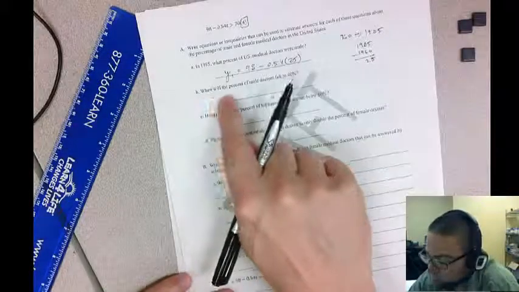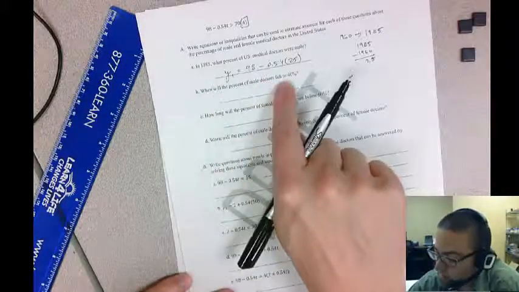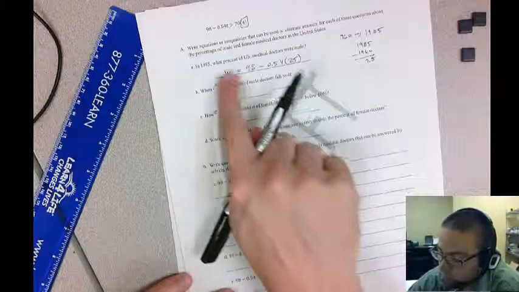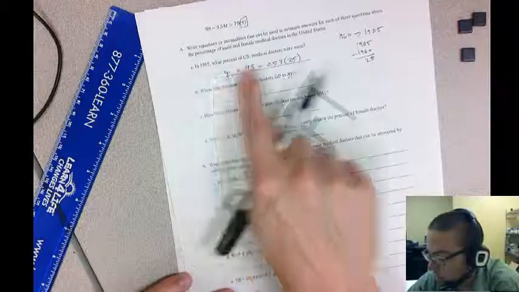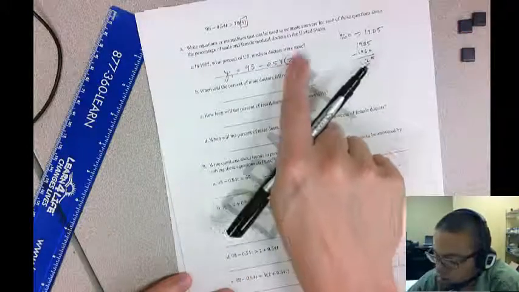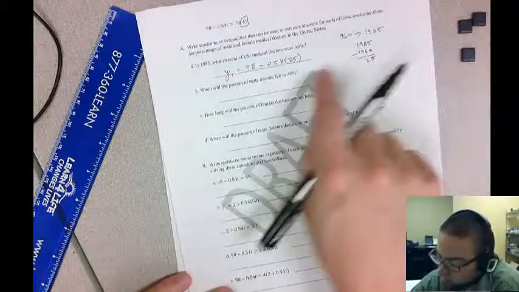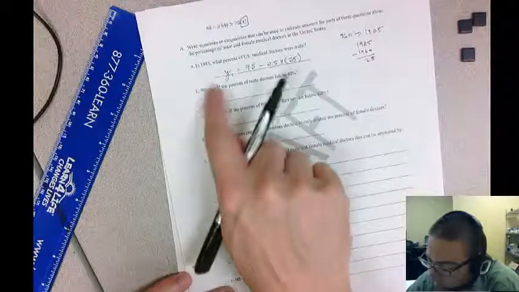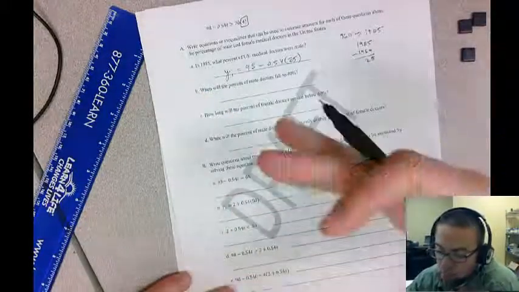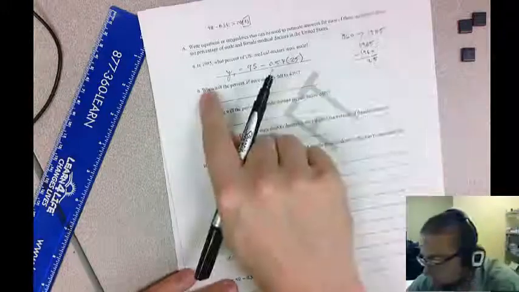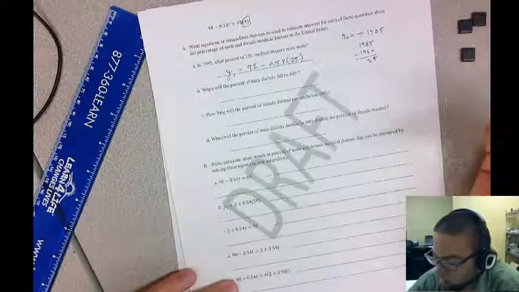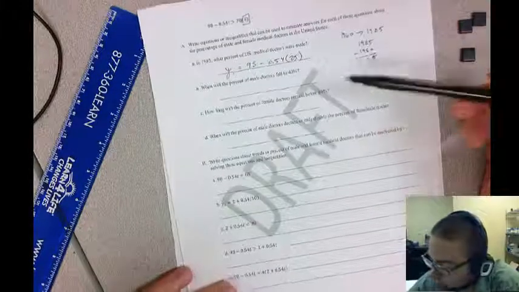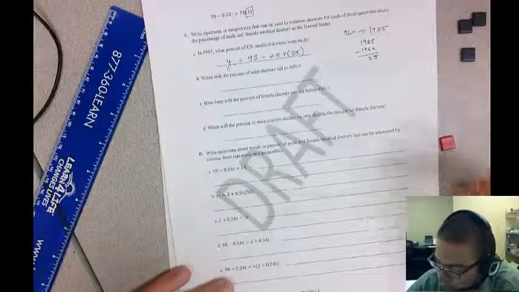So when will the percentage of male doctors fall to 40%? Which variable is representing the percent? Well, it's this one over here, and then t is representing the time. The when is representing at what time. So that's what you need to figure out: put that into equation form with t being unknown. Then you do those other ones.